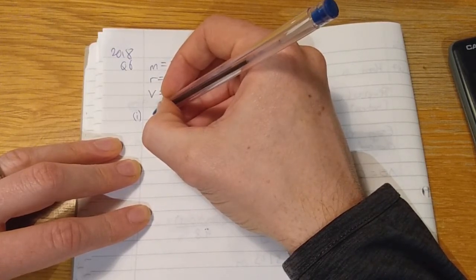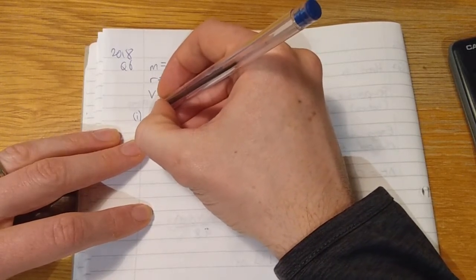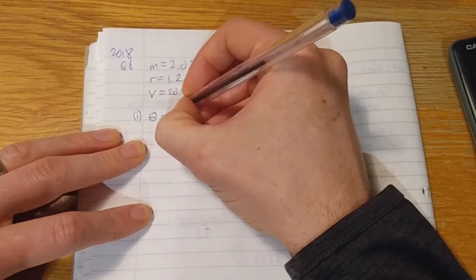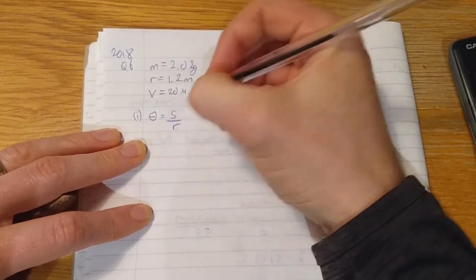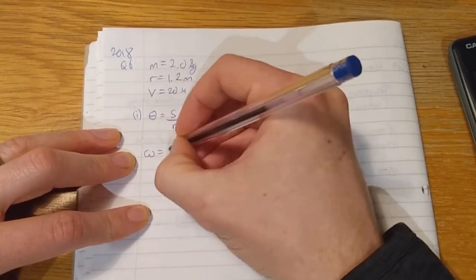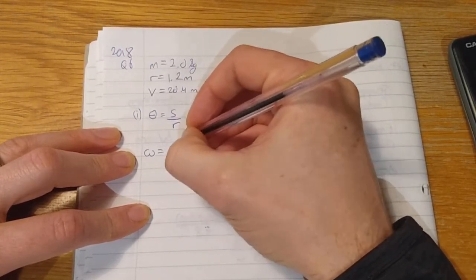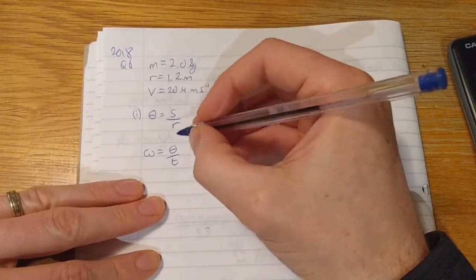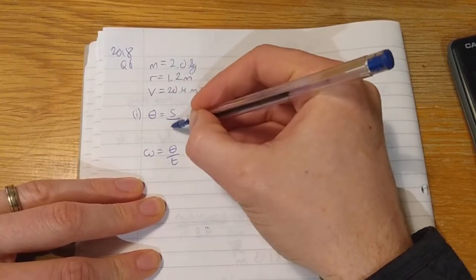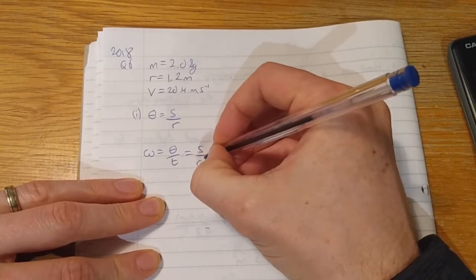So what are we looking for? Omega, r and v. Okay, so we start off by saying that the angle covered by anything in radians is the distance traveled in the circle divided by the radius. Now we also know that angular velocity is radians per second, so it's angle per time, theta over t. So what I want is to divide this by t, so that'll give me omega. So that is s over r t.